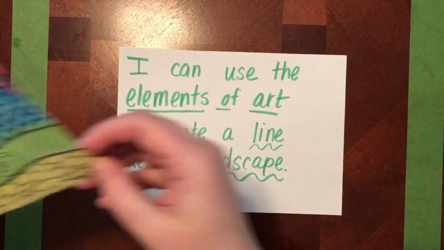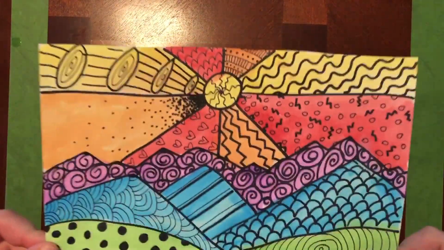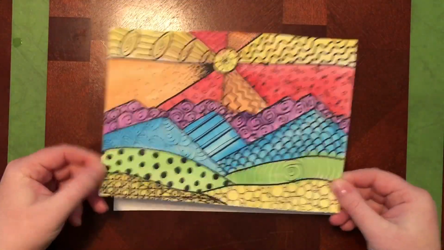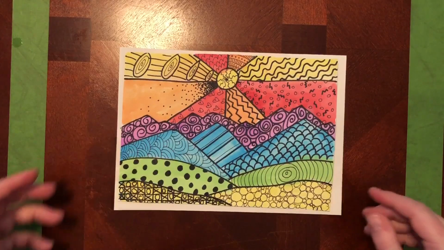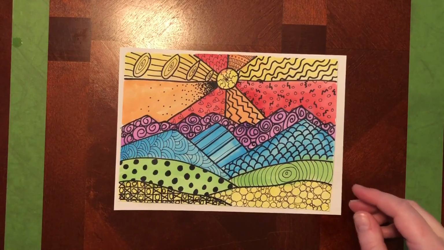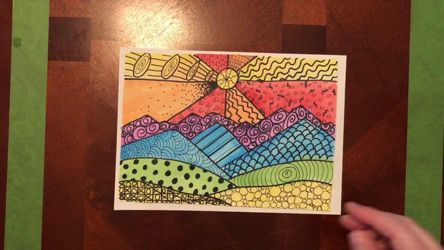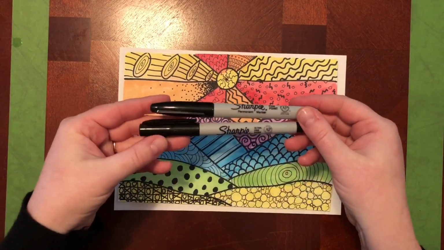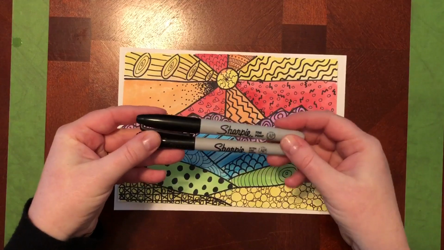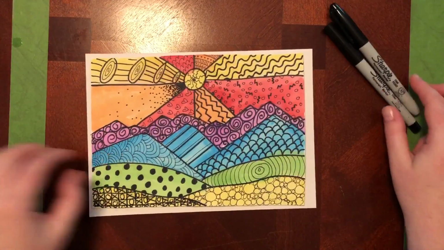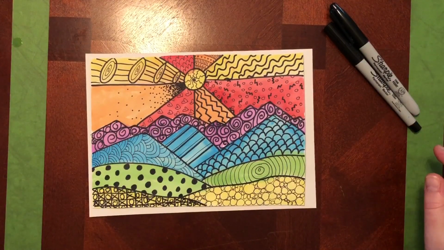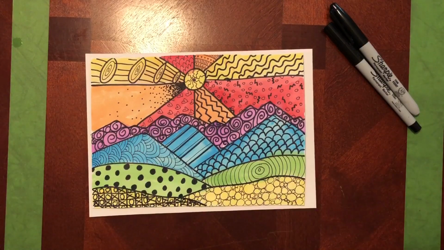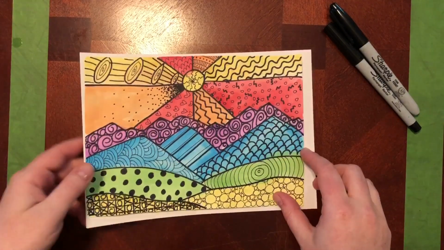So take a look. This is what our end goal will look like. But like I said, I'm just using a small paper right here, so it's not going to take you a ton of time. In school, we use Sharpies for this. So if you have a Sharpie, that would be awesome. That's what I'm going to use. But if you don't, worry about it. You could use a black crayon. You could use a pencil. It's totally up to you. Whatever you have to write with would be fine.